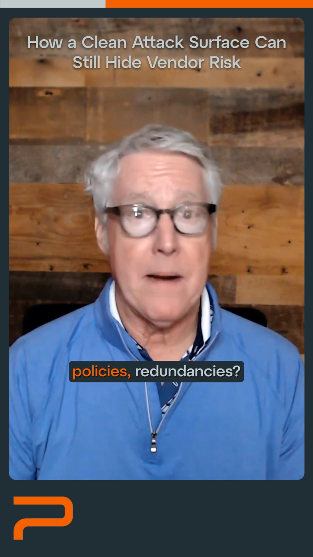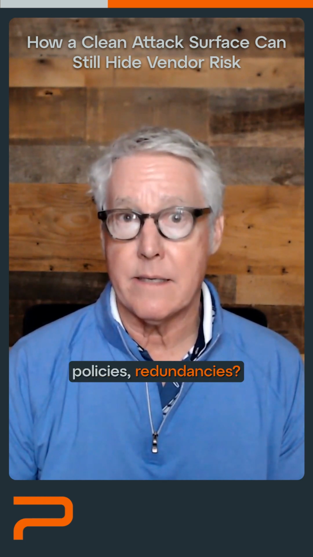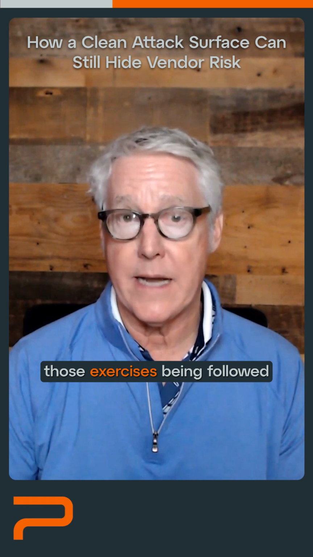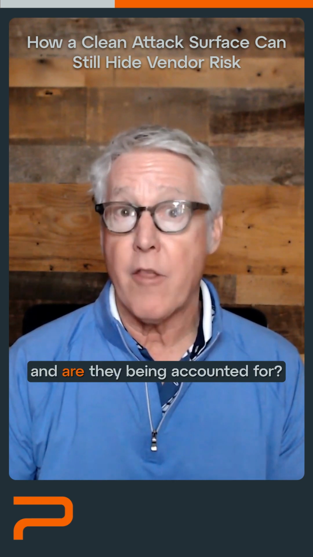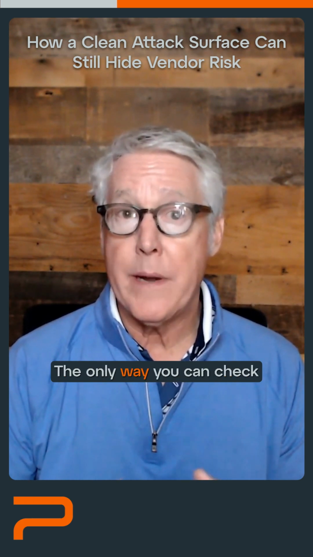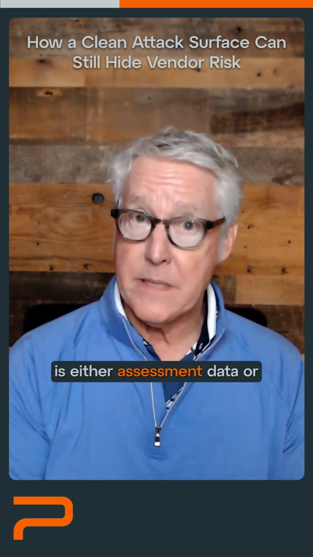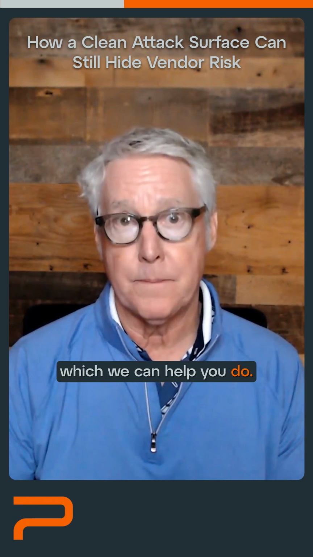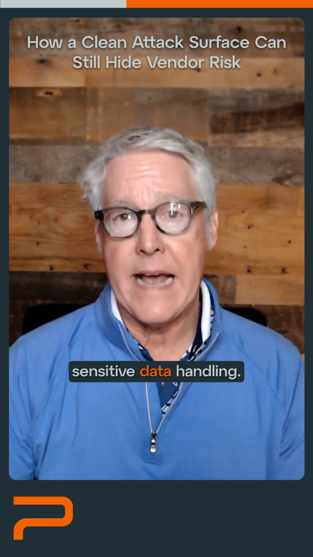What about backup policies, redundancies? Are all the policies in place for those exercises being followed? And are they being accounted for? The only way you can check is either assessment data or by looking at those policies, which we can help you do. The final example is sensitive data handling.